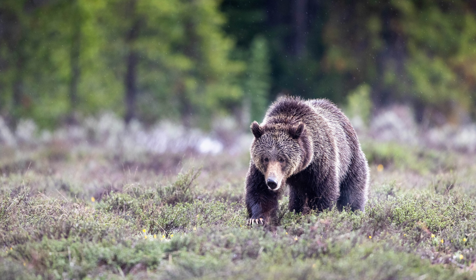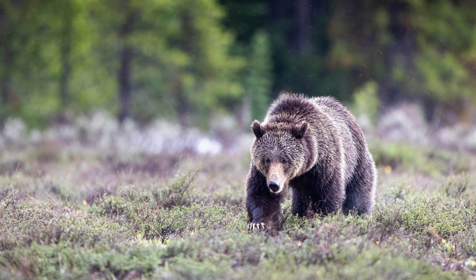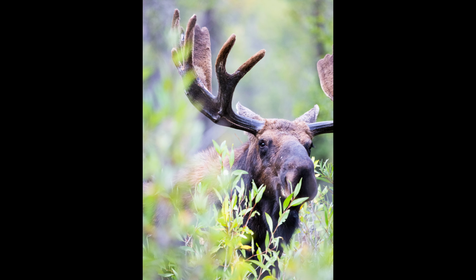What you want to do is wait and see if that animal does something more interesting. And in this case, it doesn't necessarily need to be something like a bear chasing prey. It can just be as simple as that bear picking up its head. It can be that moose pulling out of its bush to look around for a little bit. That already is a much more interesting photo than an animal with its head down.